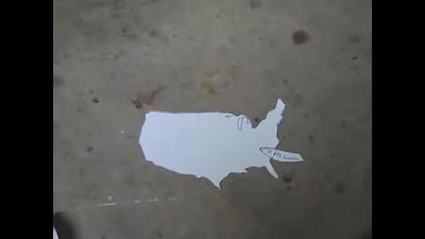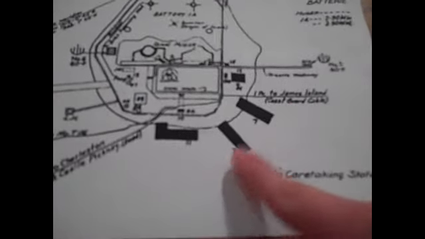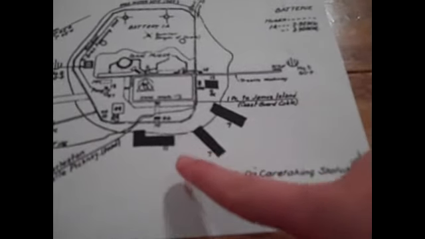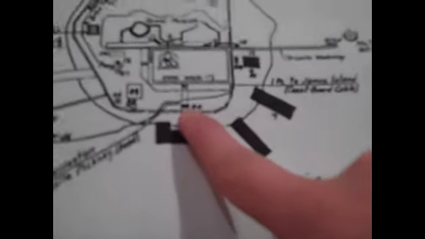South Carolina seceded from the Union in December of 1860. This is a map of Fort Sumter. There were 350 men in the fort. There were also 60 cannons that were pointed out to sea. This here and here, those were barracks. This was a sally port right there.